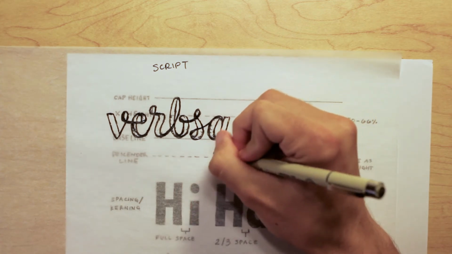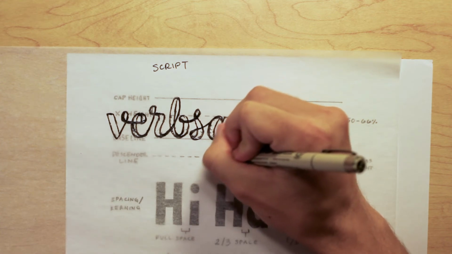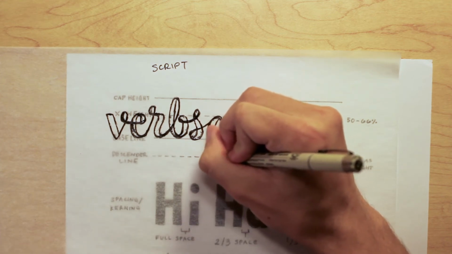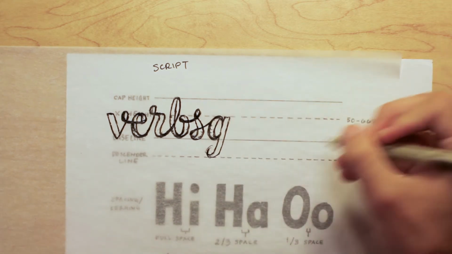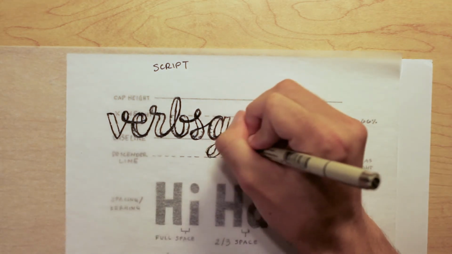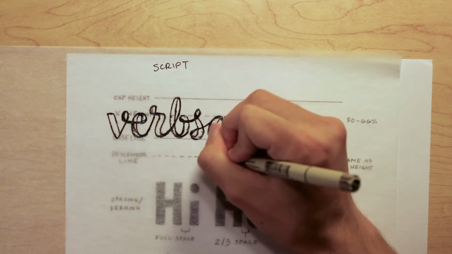And this goes and loops around towards the bowl of the O as the connection.